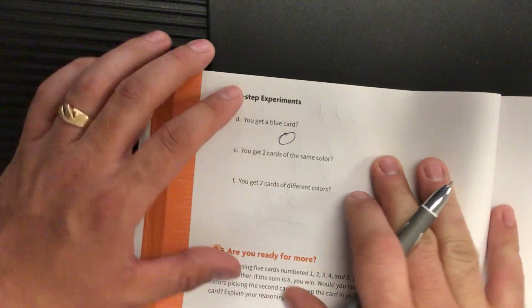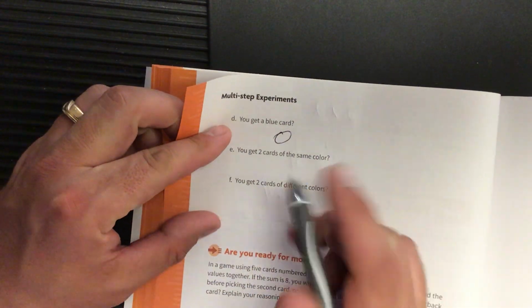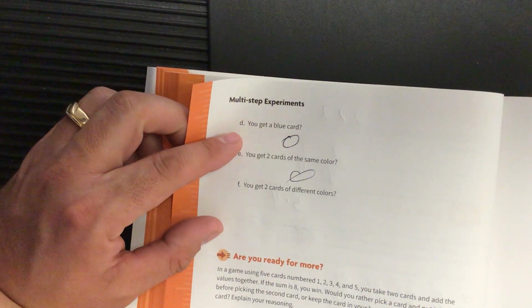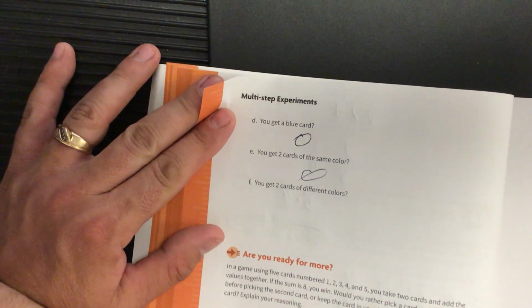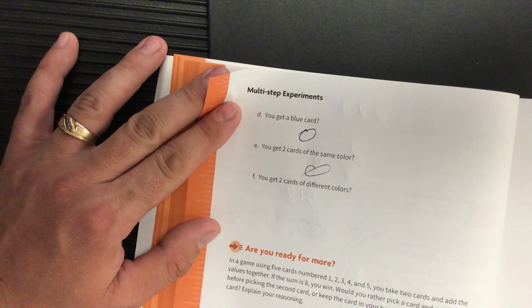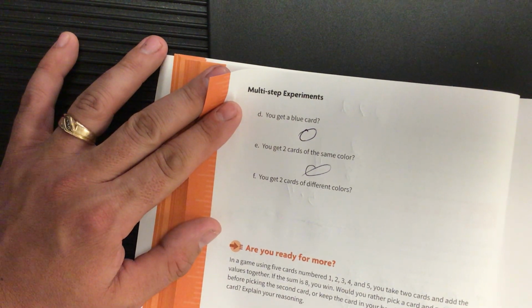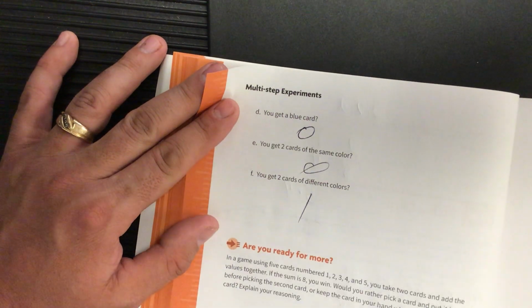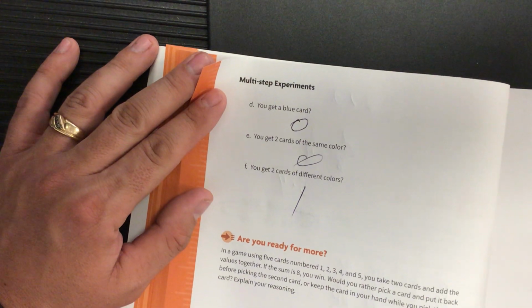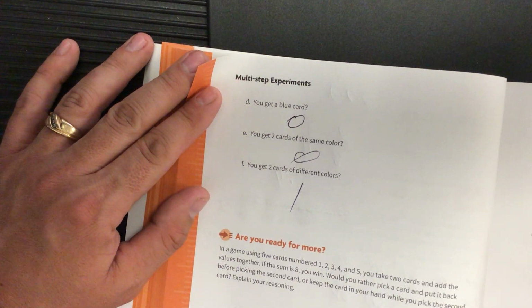E, 2 cards of the same color, Cruz. Yeah, we said that can't happen. You're not putting the card back in there. Impossible. 2 cards of different colors. 20 out of 20. How do I show that? Which reduces to 1. Remember, 1 means always happens, 0 means never happens. Okay, just like our Desmos quiz last Friday.